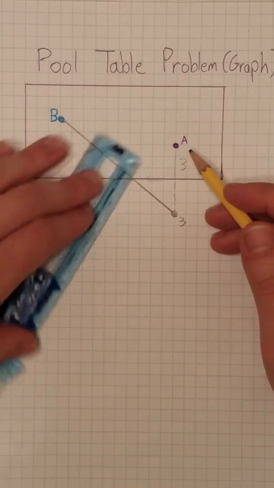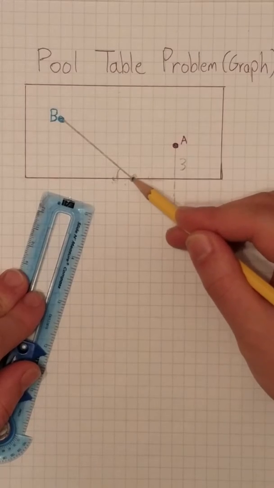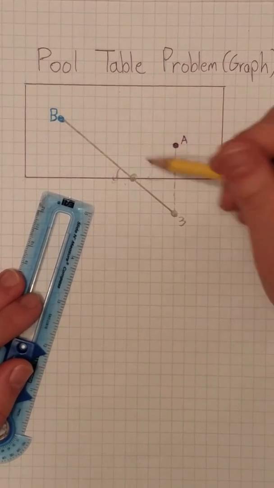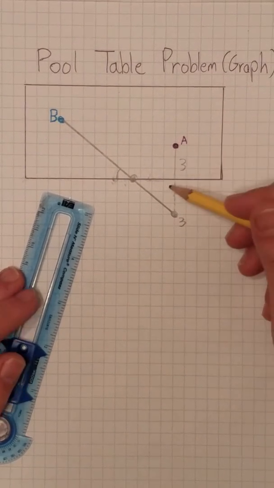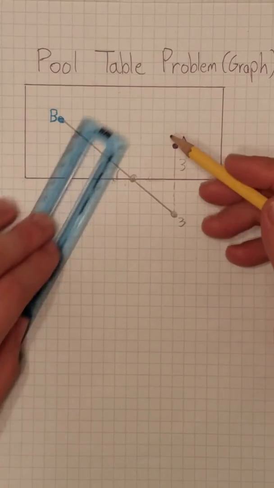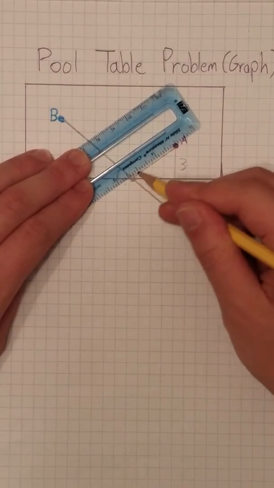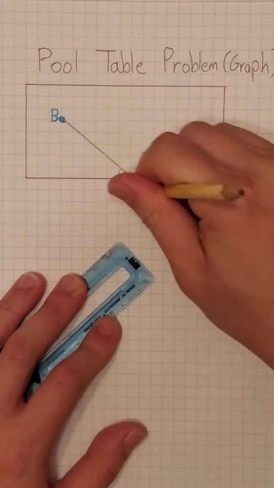So what I'm going to do is take this point where the trajectory of the reflection of point A hits that point B, and we draw another segment from A to that point to indicate that's where I would bounce the ball off of.